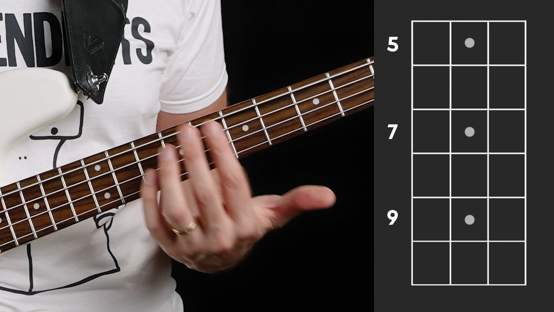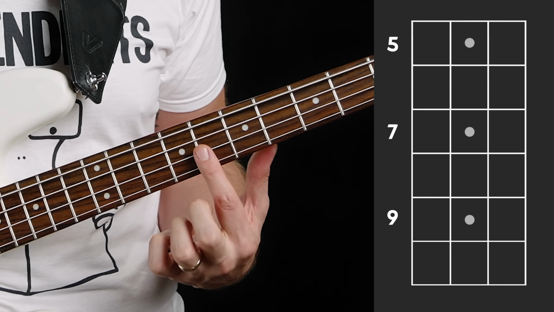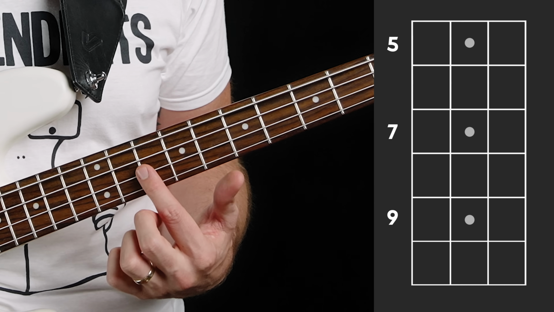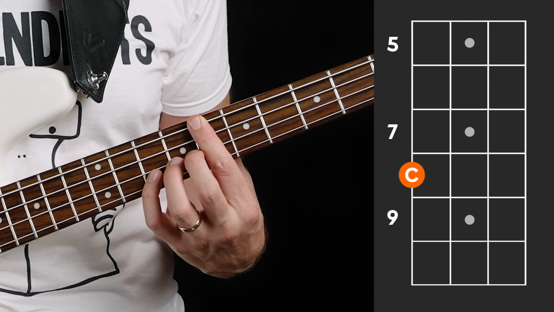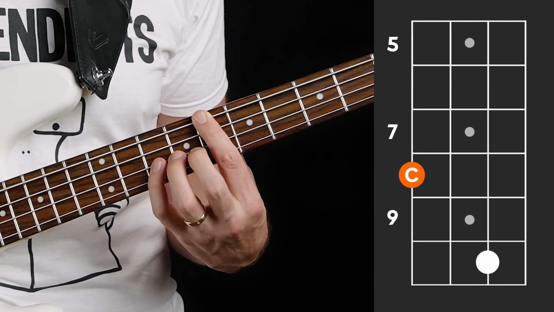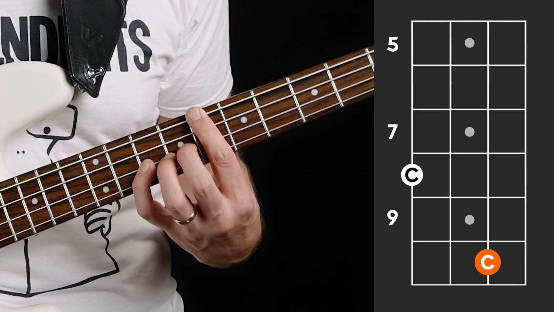The octave shape is more commonly known. By going 2 strings up and 2 frets up from a given note, you get the same note name but higher sounding. So this is a C on the 8th fret of the E string. You go up 2 and up 2. This is also a C on the 10th fret of the D string.